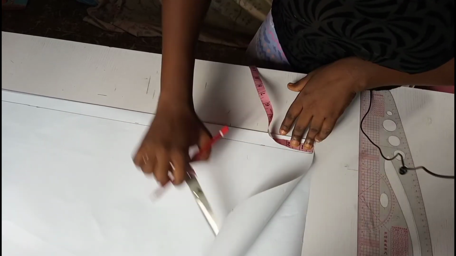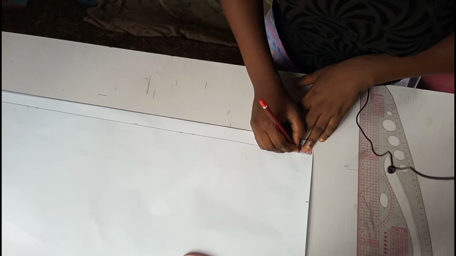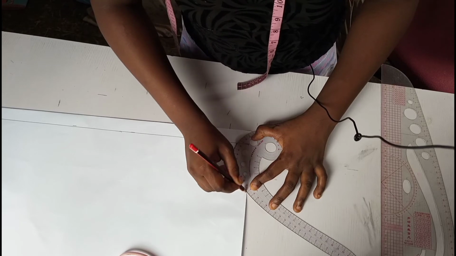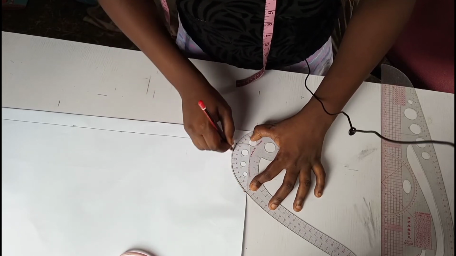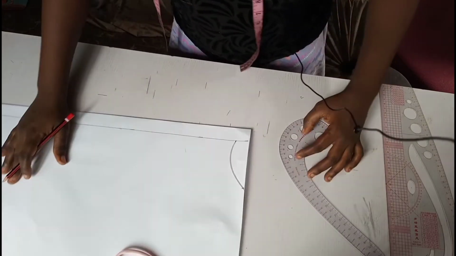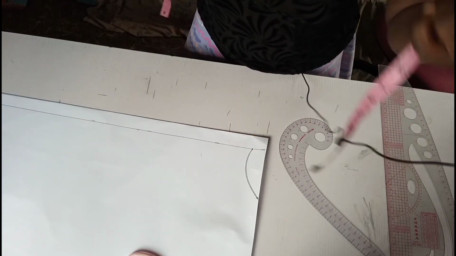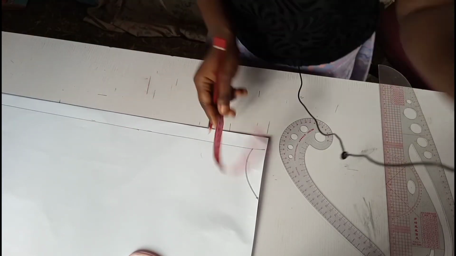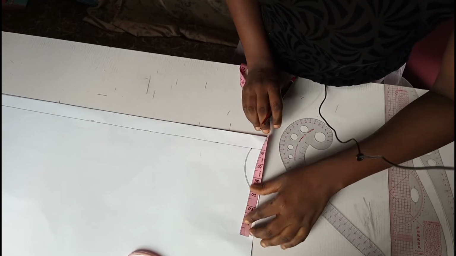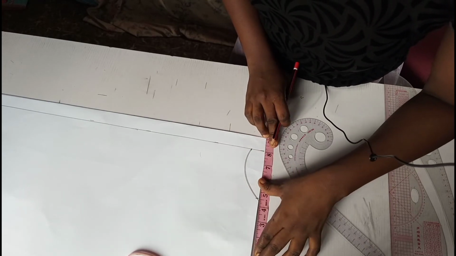I hope you can see this clearly. 1 inch depth. So that's my neckline for the back block. I'll be taking my back measurement, which is 16. 16 divided by 2, that is 8.